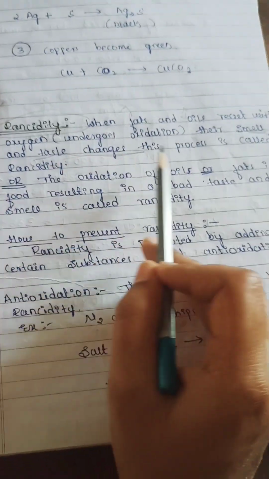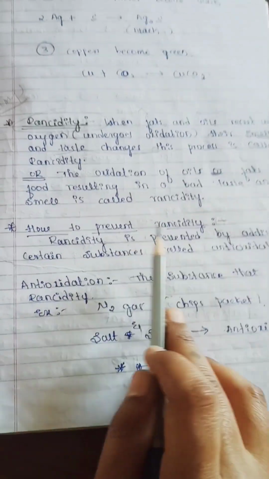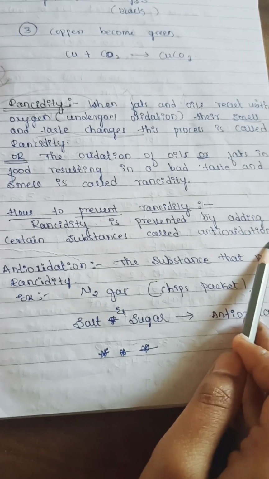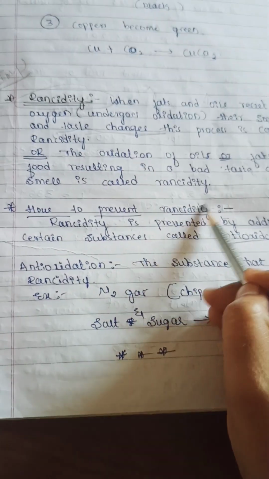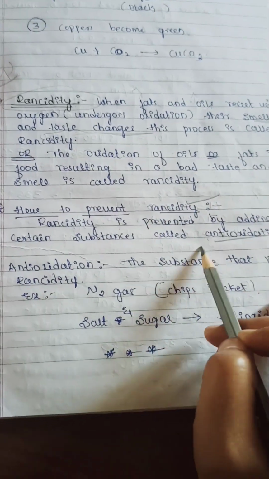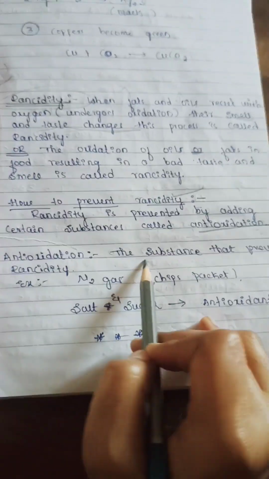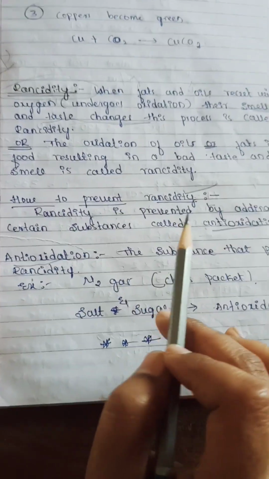So to prevent rancidity, what do we do? Rancidity is prevented by adding certain substances called antioxidants. So by adding antioxidants, we prevent rancidity. Antioxidants are the substances that prevent rancidity.